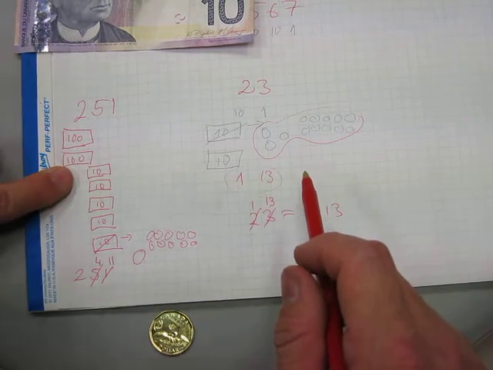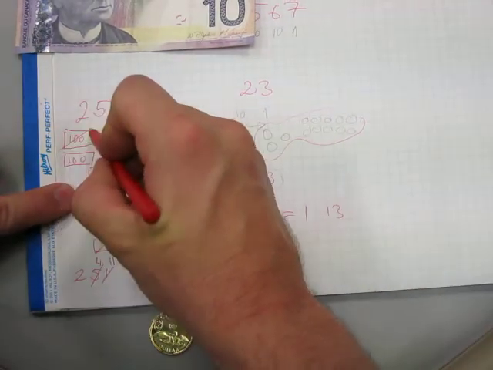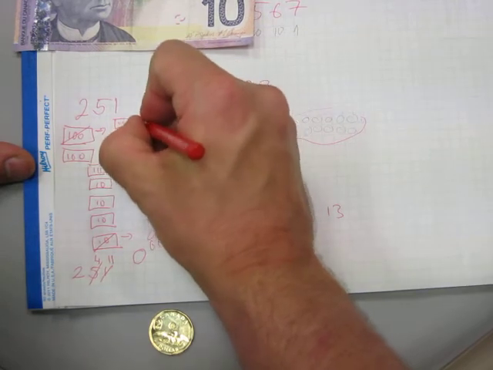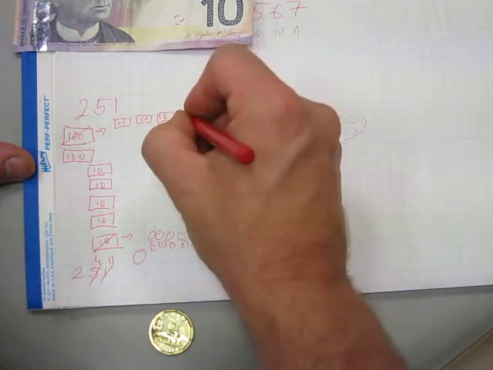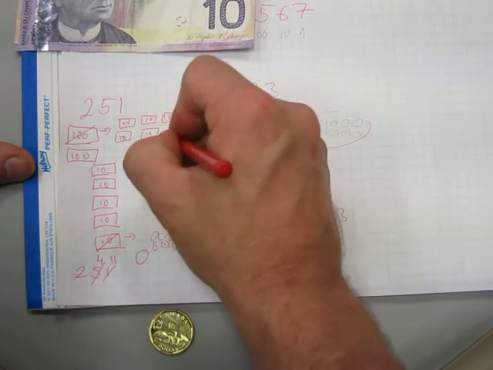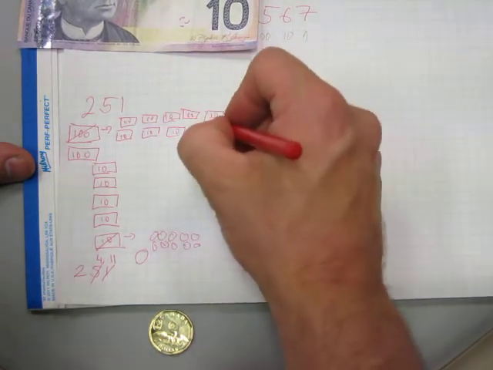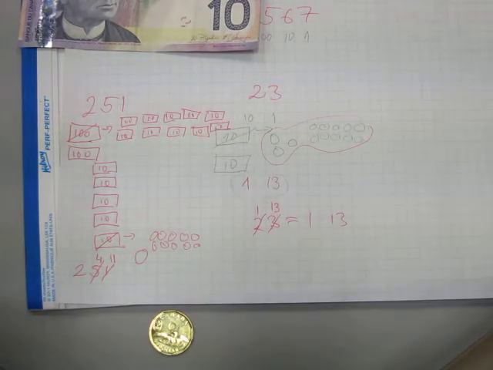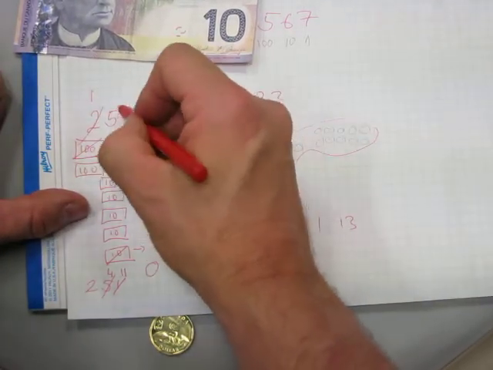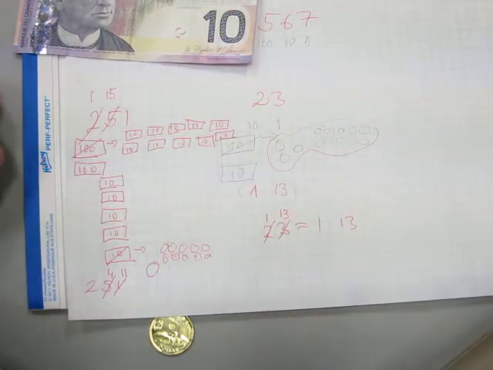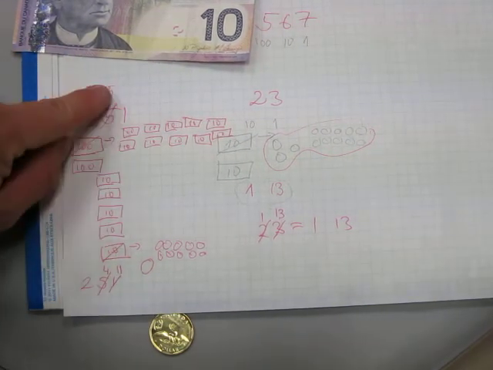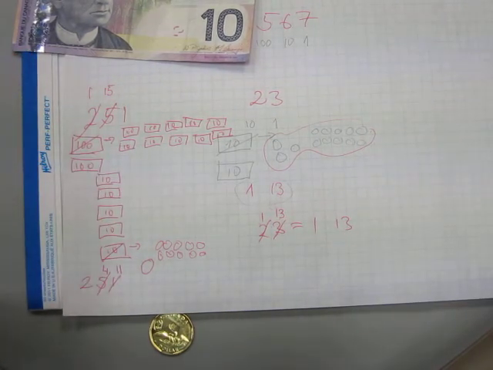We could do trading with hundreds as well. We could trade 100 into 10 tens. Say there's one of them, 2, 3, 4, 5, 6, 7, 8, 9, and there's 10 $10 bills. And it is possible to rewrite the number 251 this way, that we took away one of the hundreds and we added it to one of the tens. So now we have one $100 bill, 10 pieces plus 5 pieces of $10 bills, and one loonie down there.